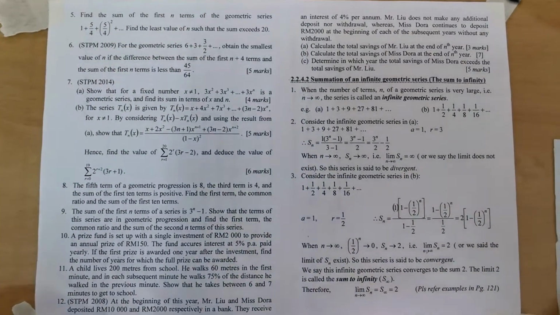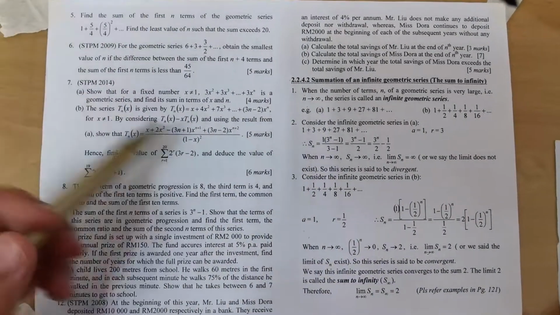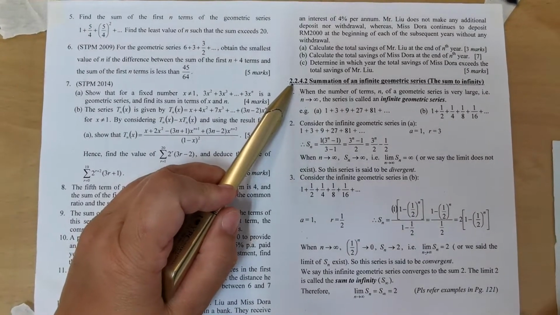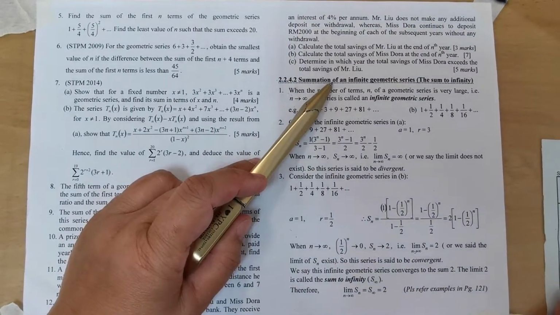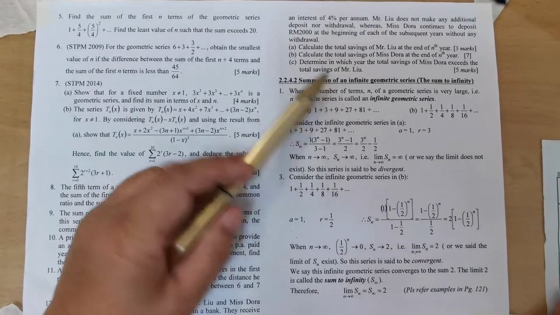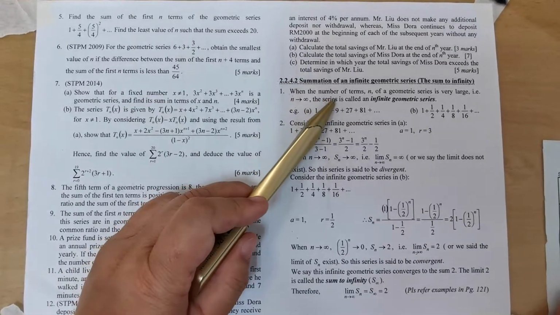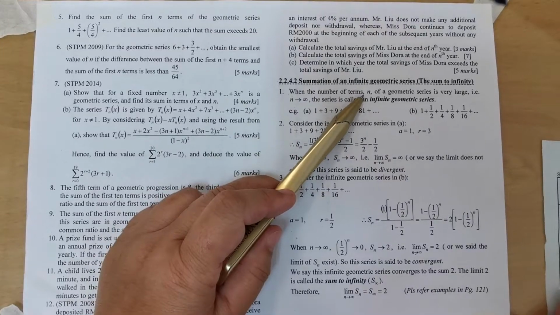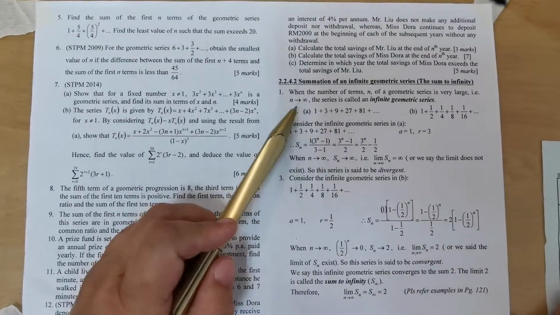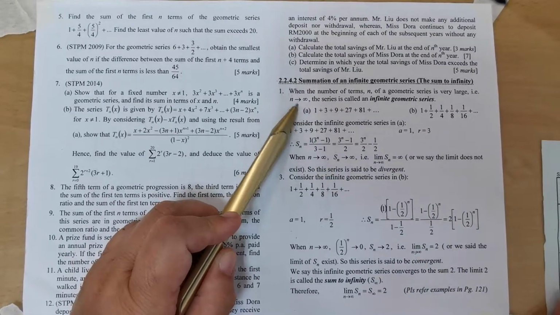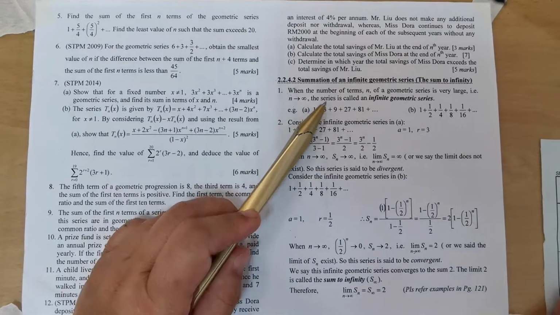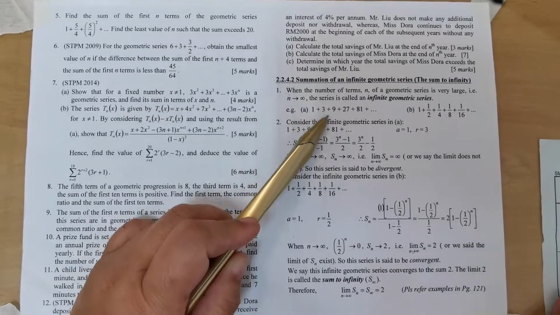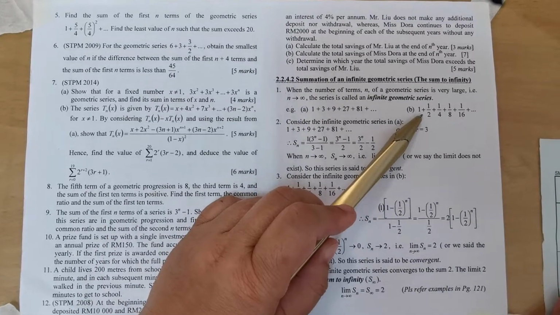Good afternoon class. Today we are going to talk about 2.2.4.2, summation of an infinite geometric series, or we call it the sum to infinity. When the number of terms n of a geometric series is very large, that is, n approaches infinity, then the series is called an infinite geometric series. These are two examples of infinite geometric series.